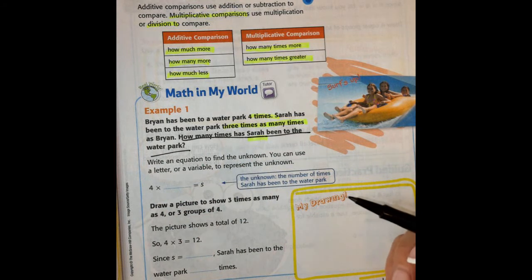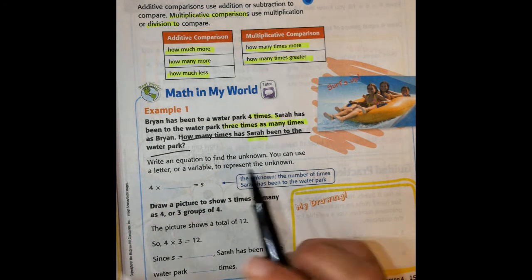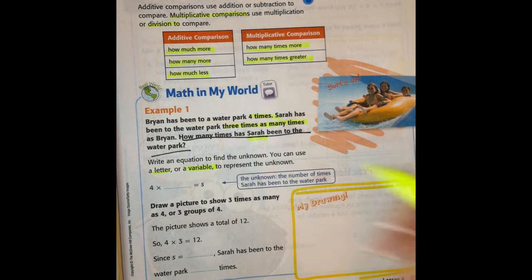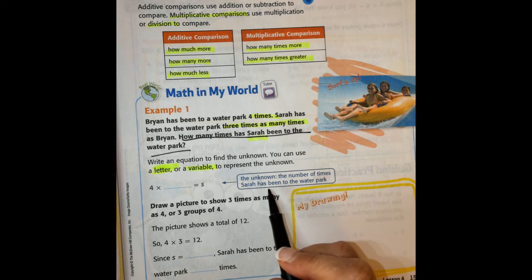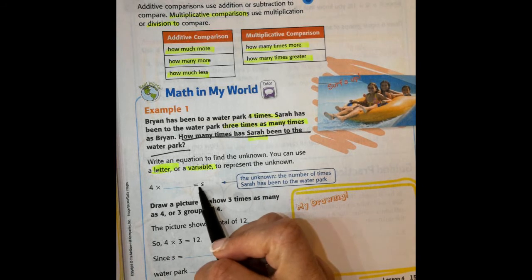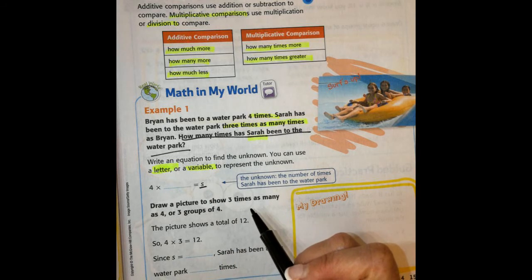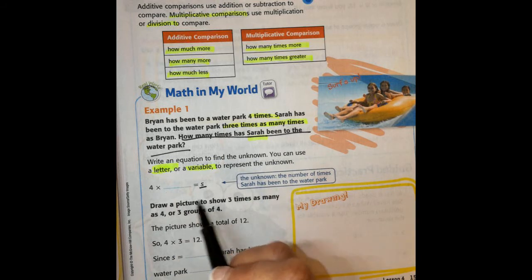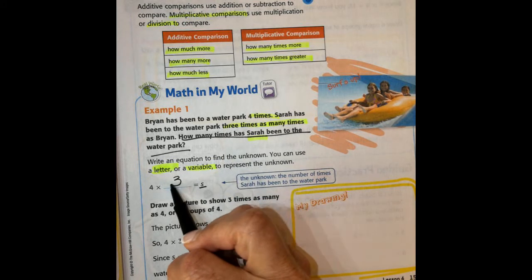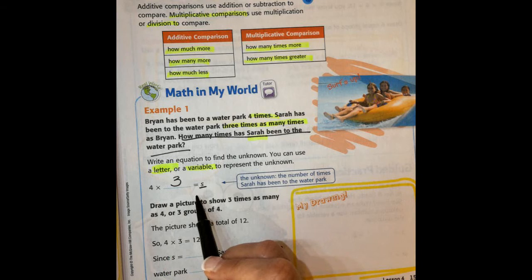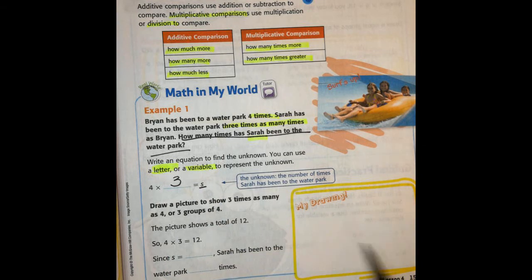So we're going to write an equation to find the unknown. We can use a letter or a variable to represent the unknown. So we're kind of heading into algebra here, you guys. Okay? The unknown is the number of times that Sarah has been to the park. To represent that, we're going to use the letter S as our variable. So we know that Brian's been there 4 times, and Sarah has been there 3 times as many. So my problem is going to be 4 times 3 equals S, our unknown.